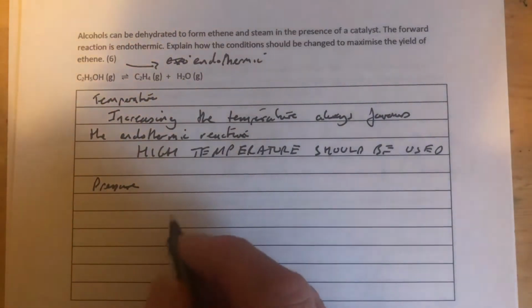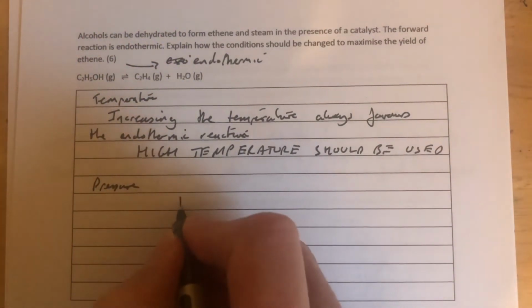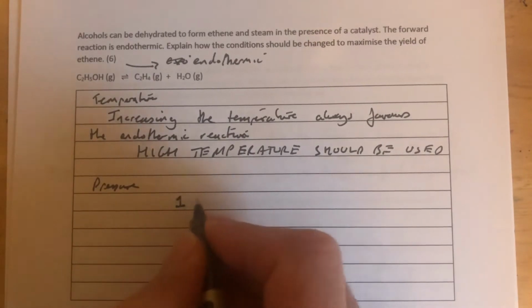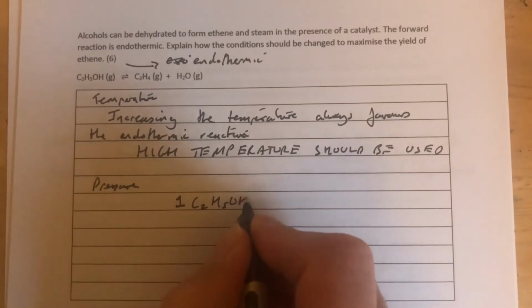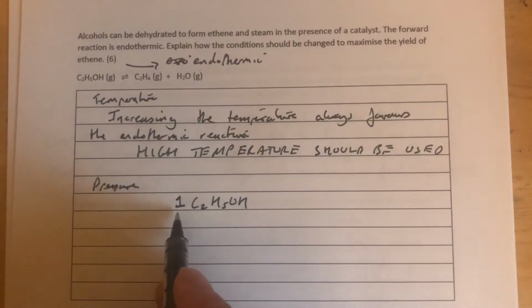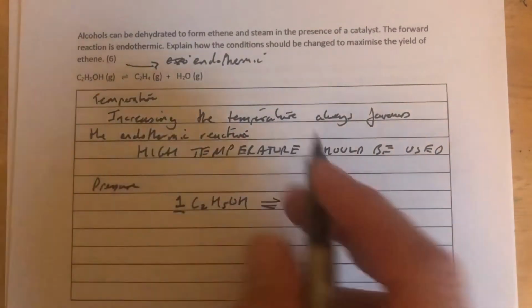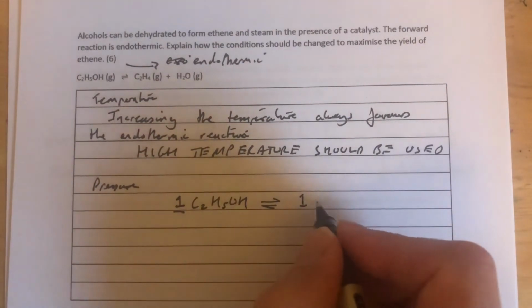Okay, to do pressure, the first thing we have to do is count gas molecules. So on the left-hand side of this reaction, to count gas molecules we're interested in the stoichiometry of the equation. Now there's no number before the ethanol. This is the alcohol here. There's no number before it, so there is a 1. On the right-hand side, there's no number before the ethene, so there is a 1.